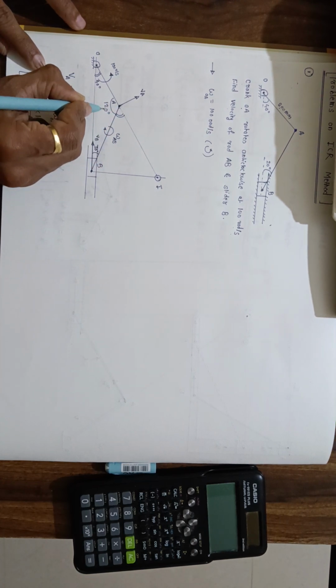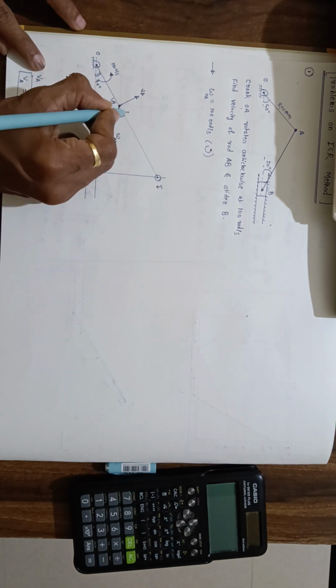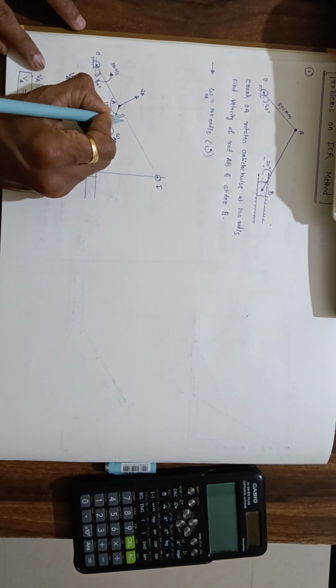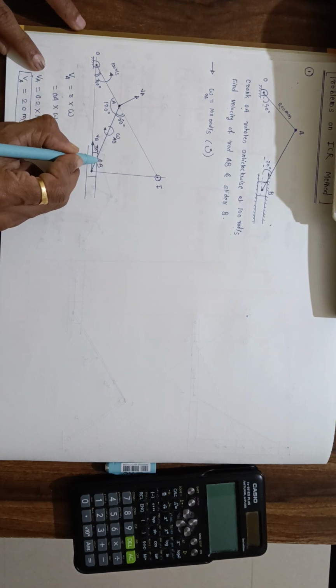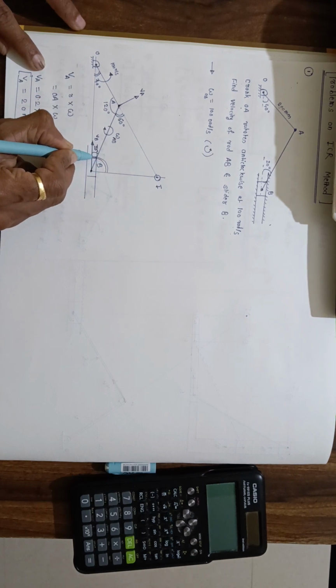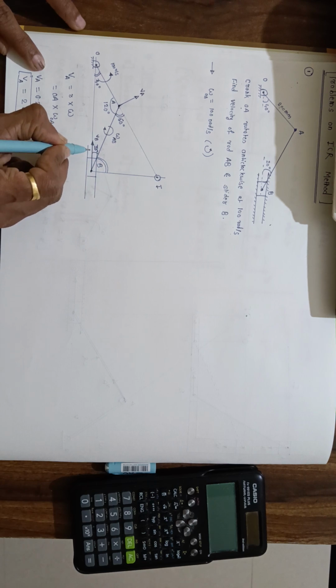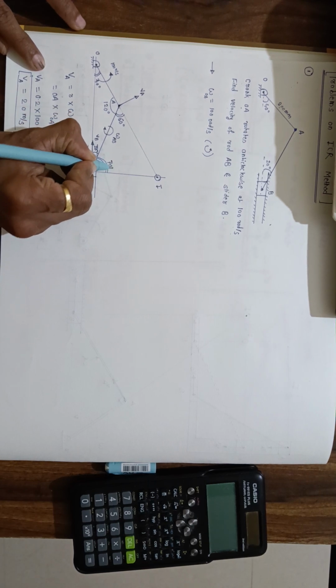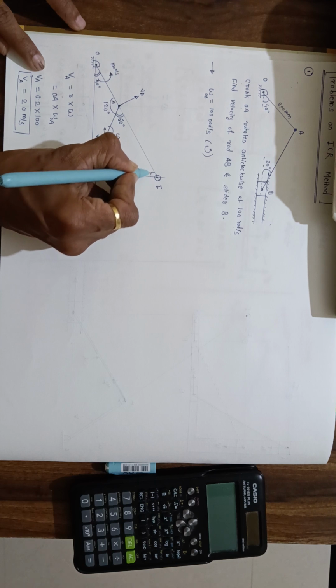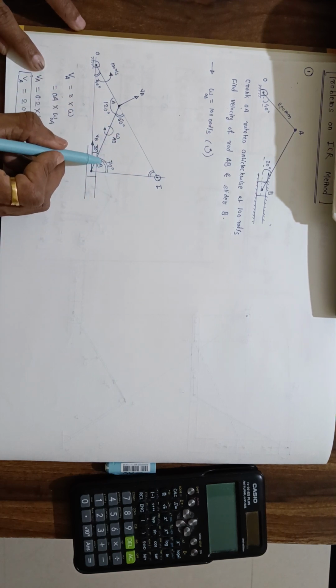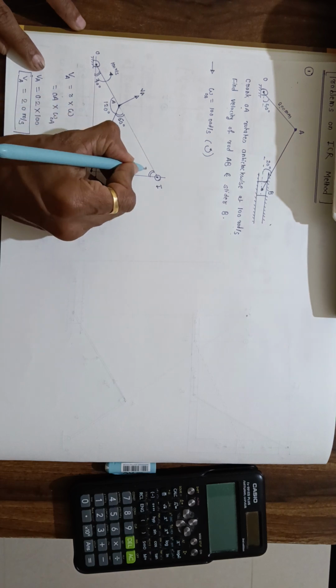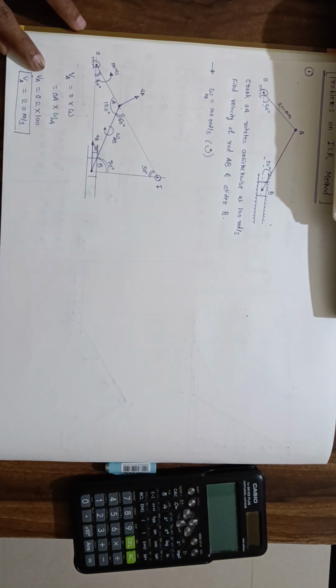As this is 120, so this total is 180 degrees, so this angle will be 60 degrees. This is 20, and this total is 90, so this is 90 minus 20, which is 70 degrees. And this remaining angle is 180 minus 60 minus 70, so 70 plus 60 is 130, so this angle will be 50 degrees.